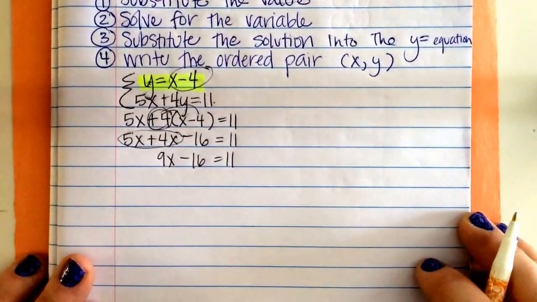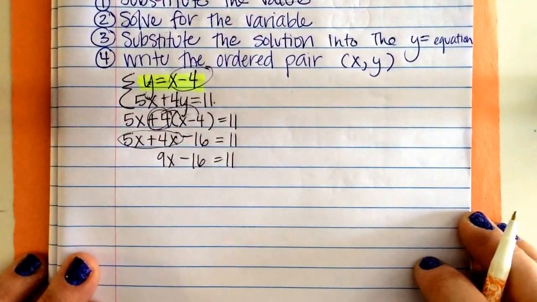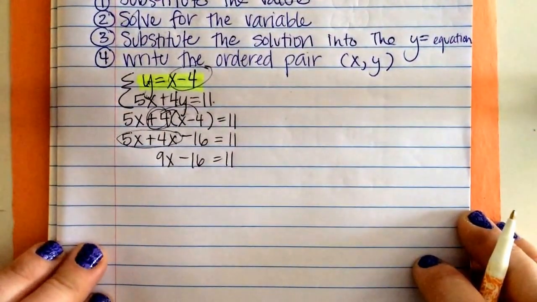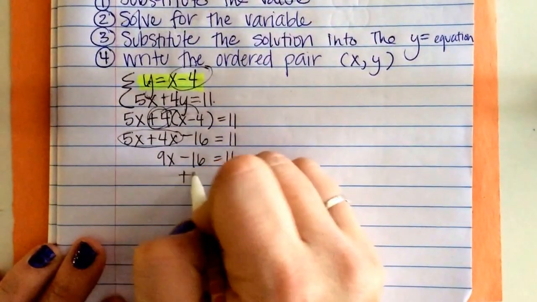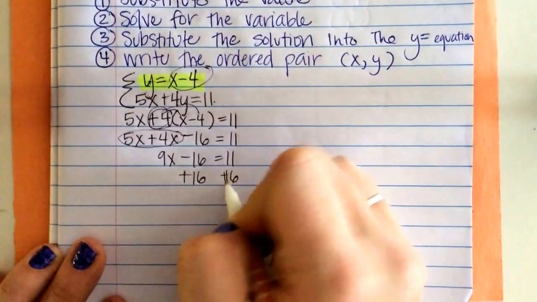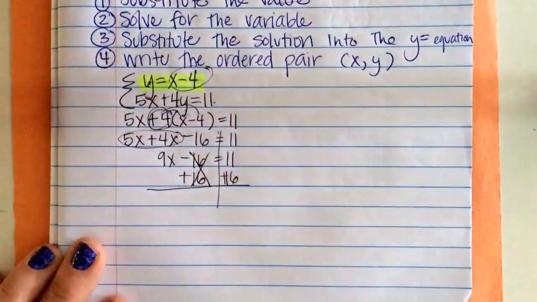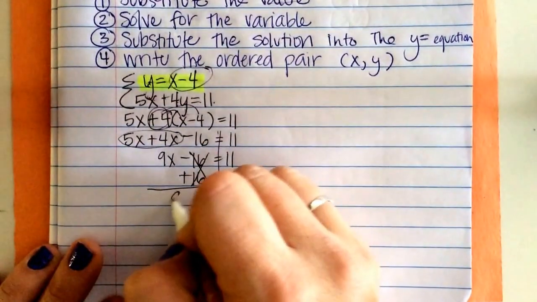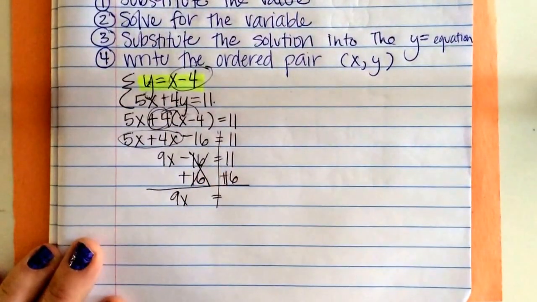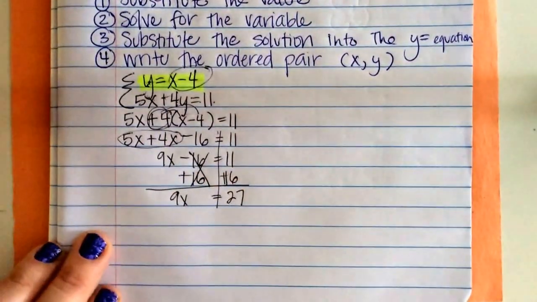Alyssa, what do I do now? Perfect. Add 16 to both sides. 9x equals 27.